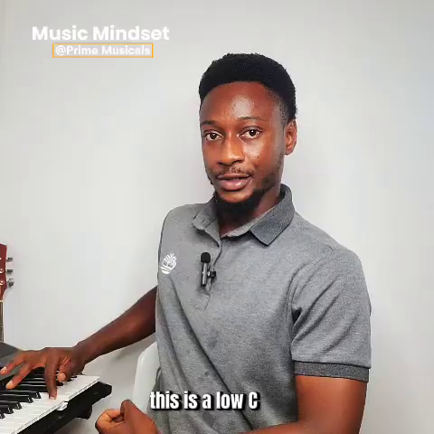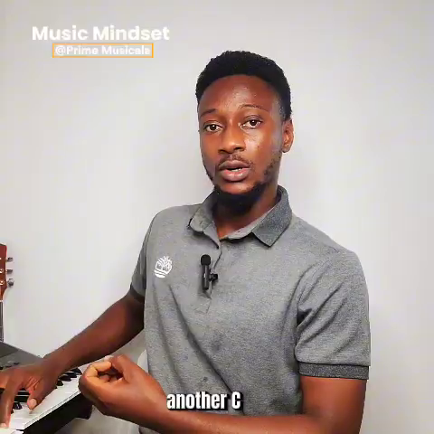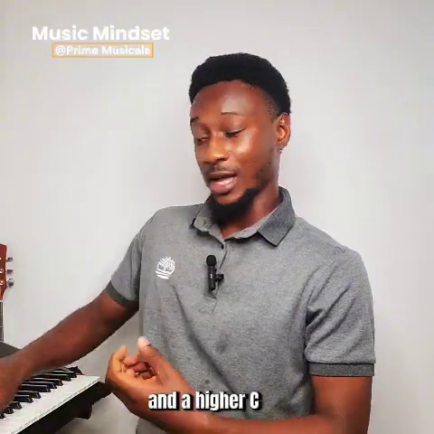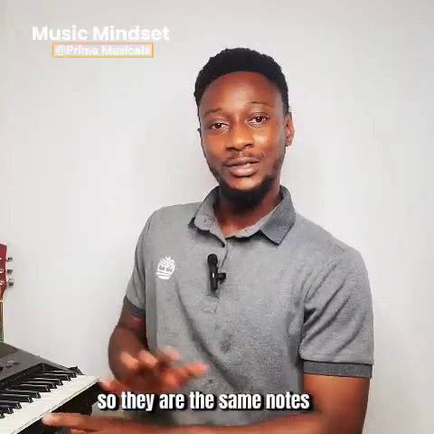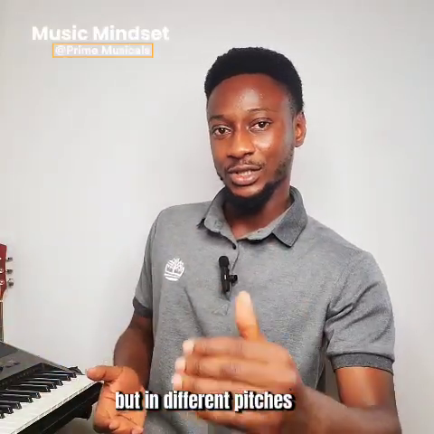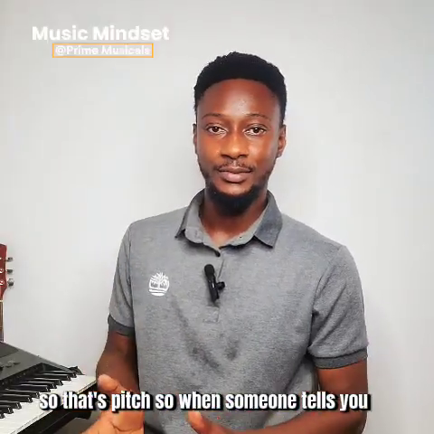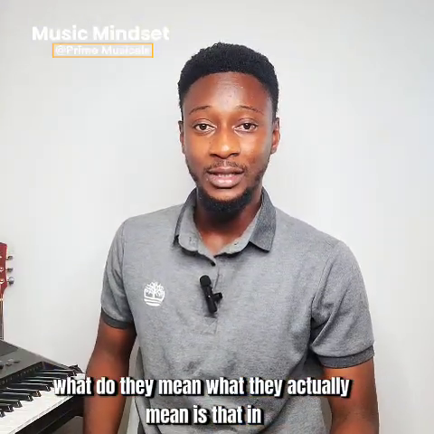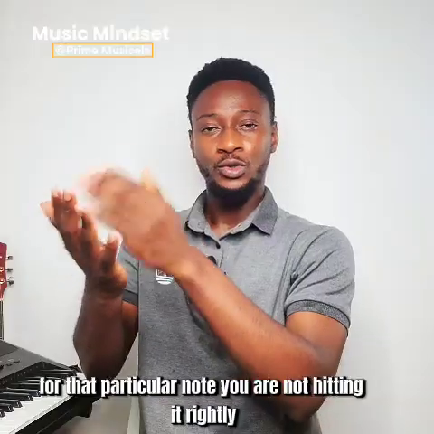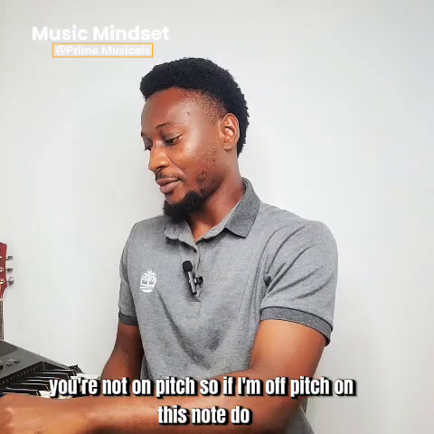Do. This is a low C. Do. Another C. Do. And a higher C. So they are the same notes but in different pitches. One sounds higher than the other and the other sounds higher than the previous 2. So that's pitch. So when someone tells you, you're off pitch, what do they mean? What they actually mean is that for that particular note, you are not hitting it rightly. You're not on pitch.